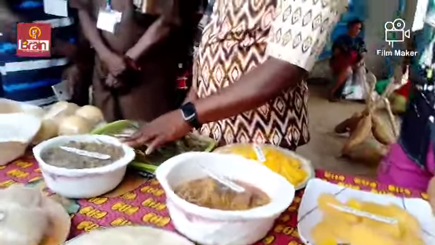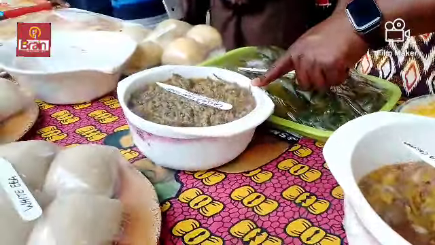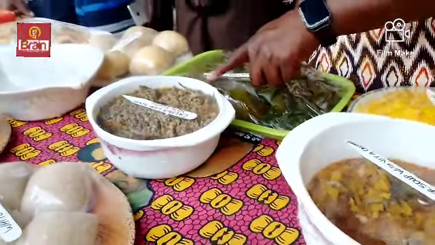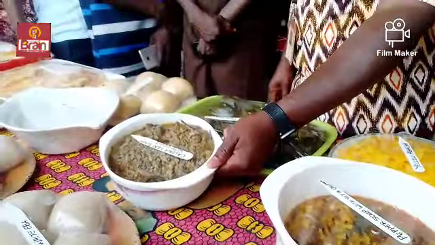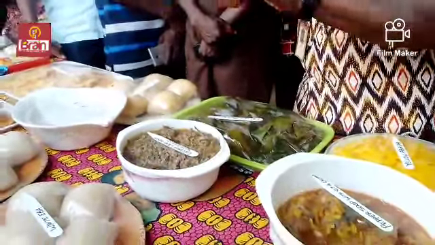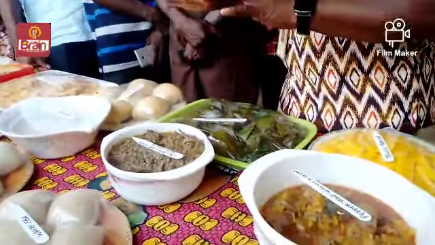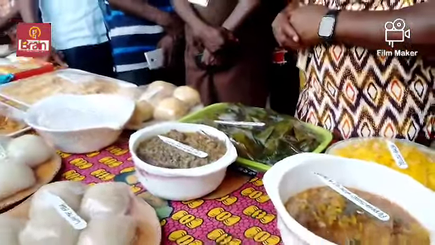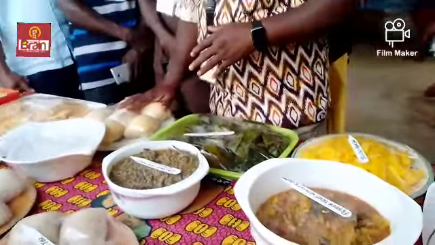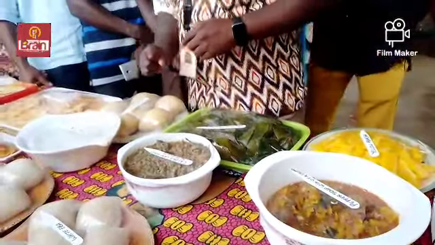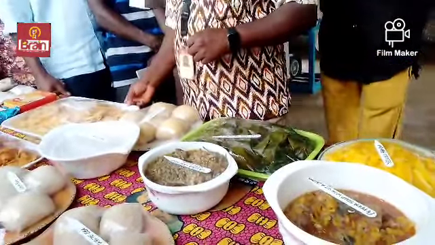This is cassava leaf soup. The vegetable there is cassava leaves, but have egusi in it. But the other one just put egusi. You don't like to cook your vegetable soup. Only that. Then yellow fish. This is white fish.